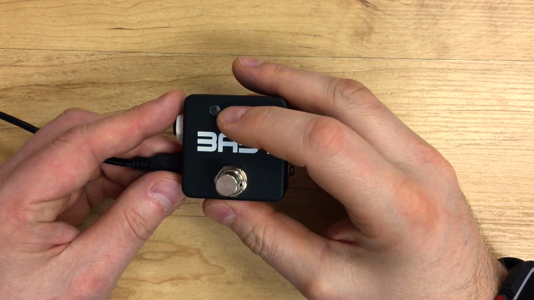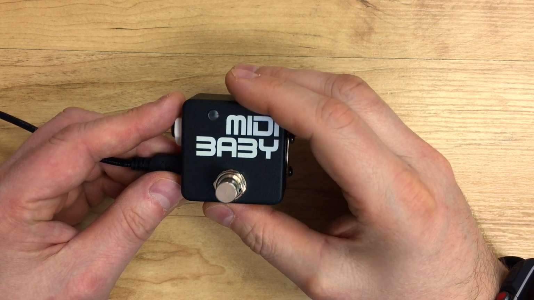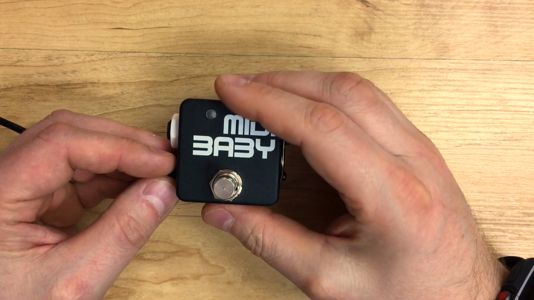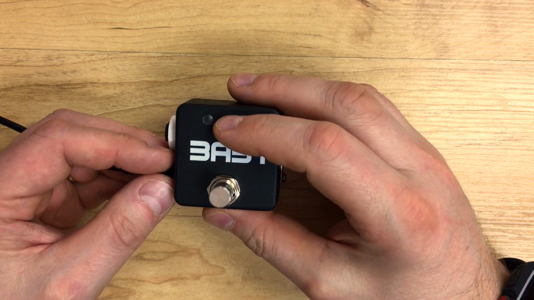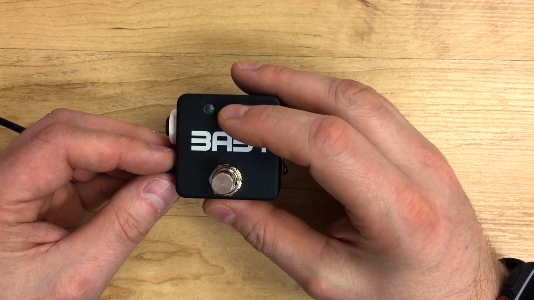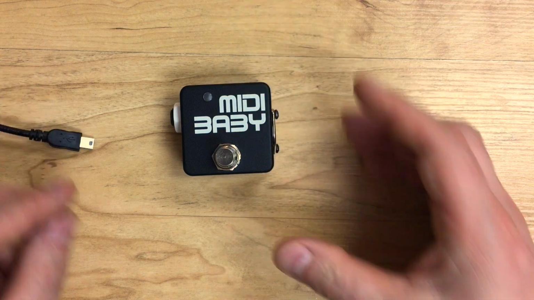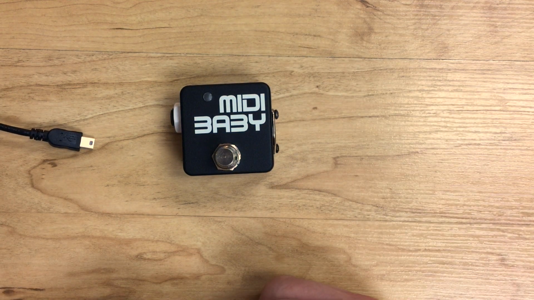But when you're not pressing the button, it turns itself off. This is great because it saves a little bit of power, but it's also bad because it doesn't show you what the MIDI Baby is doing. So if you're stepping through a list of programs or you're configuring a bunch of different options, there's no way for you to know what's happening.